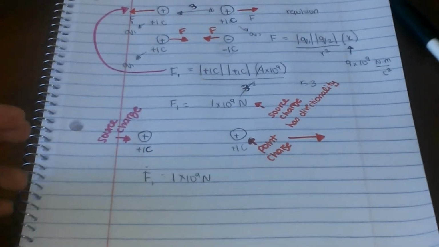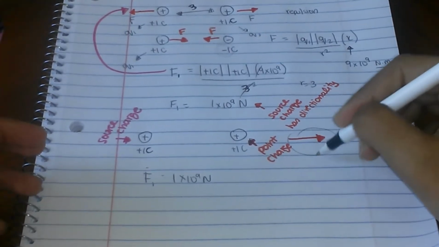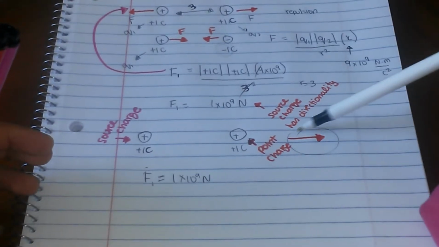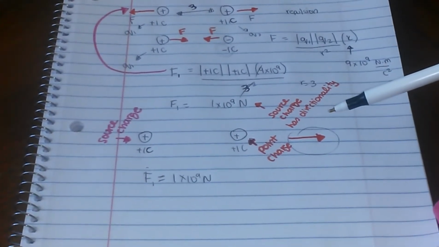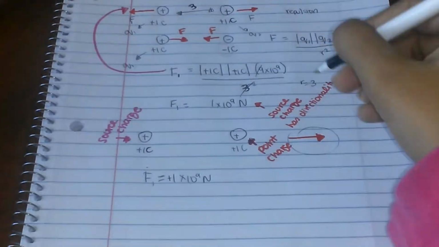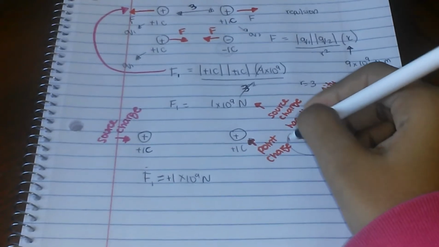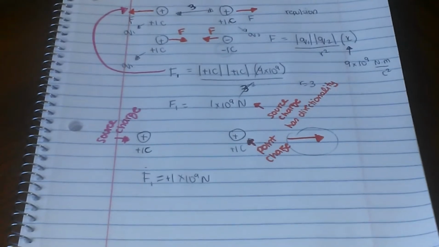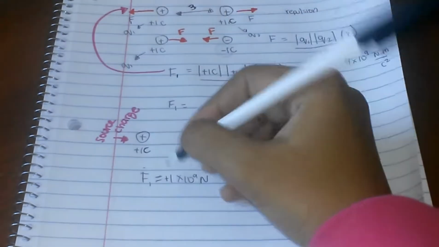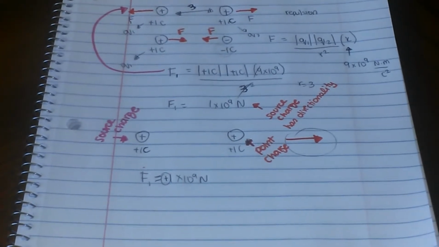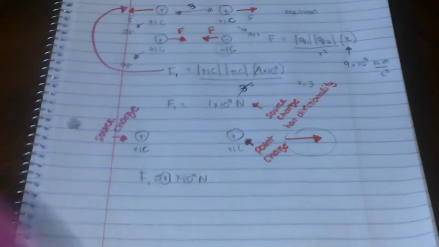So we only have one directionality here. What we can do is think of this as positive. Like if it was on a coordinate plane, then this will be the positive direction. So just leave that as positive right here. And that's how force is a vector from Coulomb's law perspective.